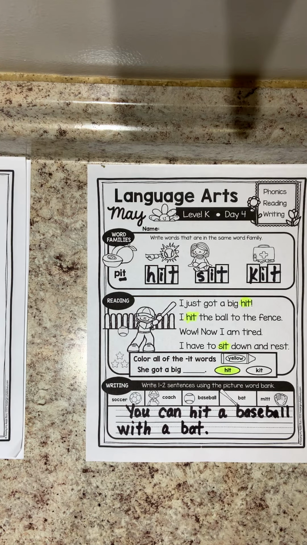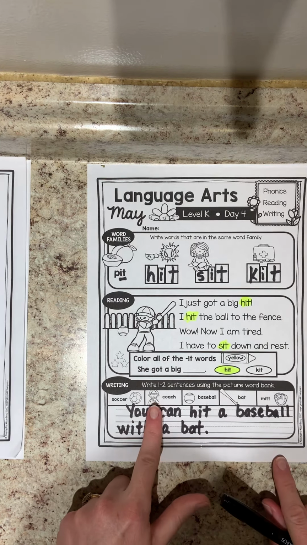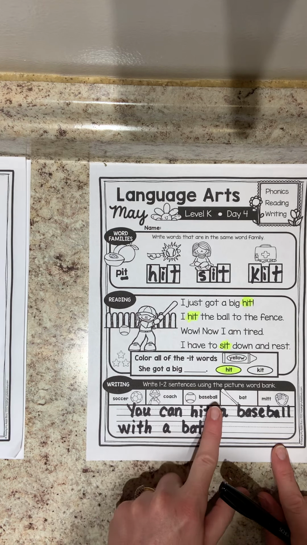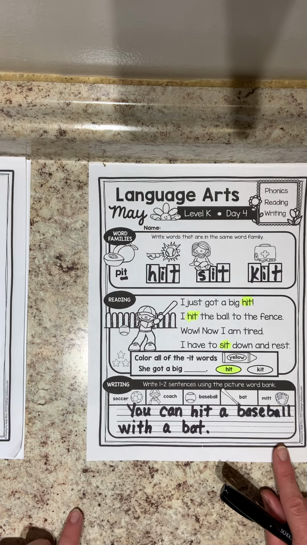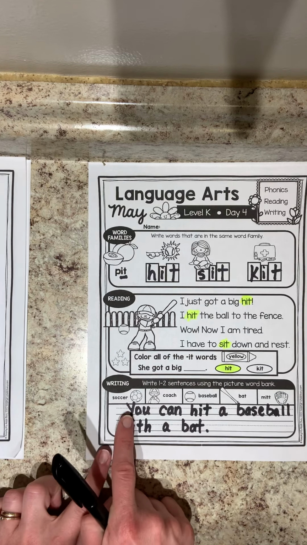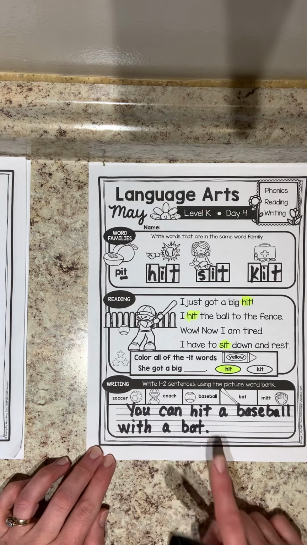And I didn't do it while I was writing it, but make sure you leave that finger space between each word so I can tell where your words are separated. I have a finger space between each word, capital letter at the beginning of the sentence, period at the end.